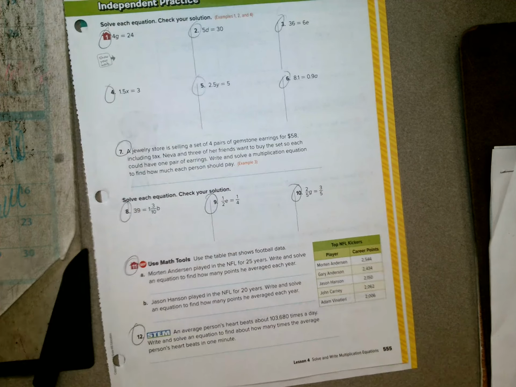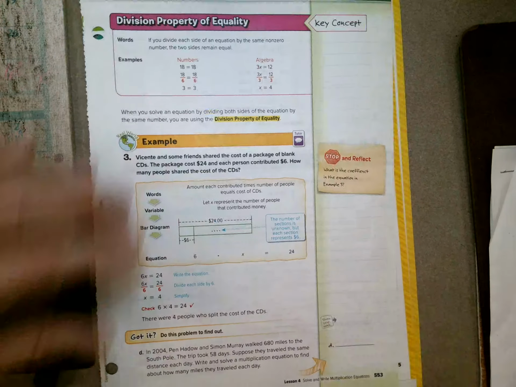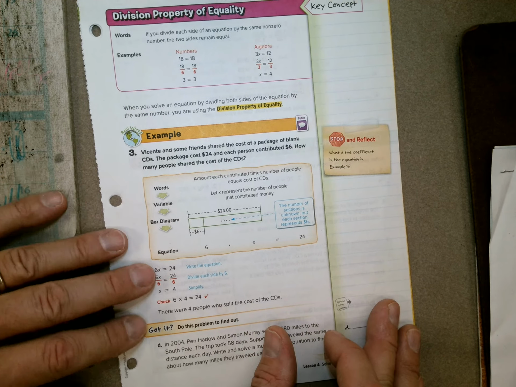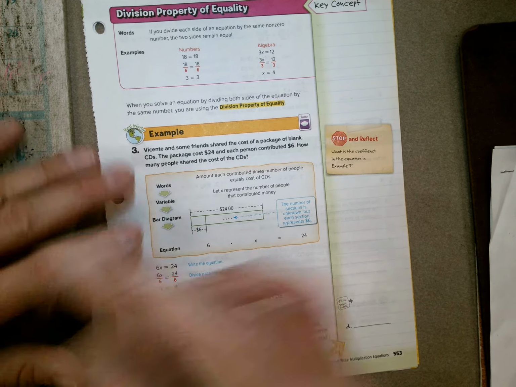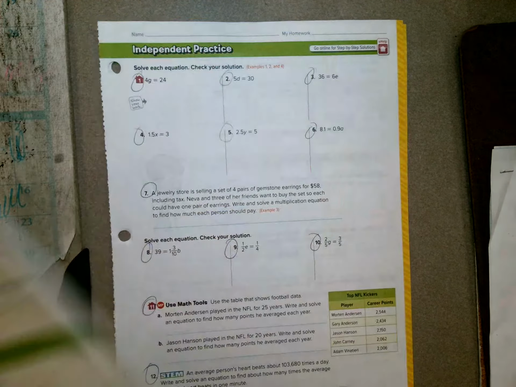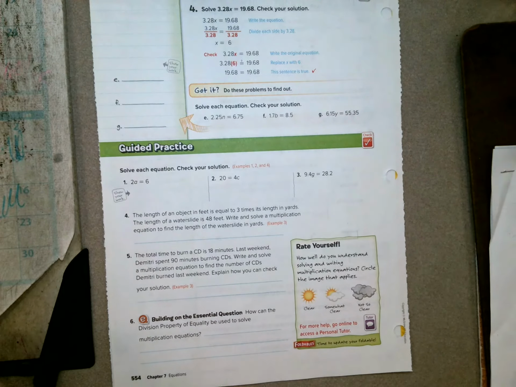Again, their focus is the division property of equality. That means we're going to divide both sides by the same number. Both sides of what? Both sides of the balance beam, okay? So that's what you have to keep in the back of your mind. We want to focus on the balance beam. So let's get started. Again, I'm actually going to pull a calculator out just to save some time. That's why we have them, right?